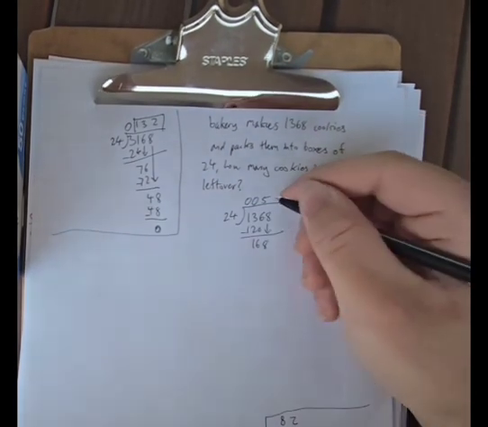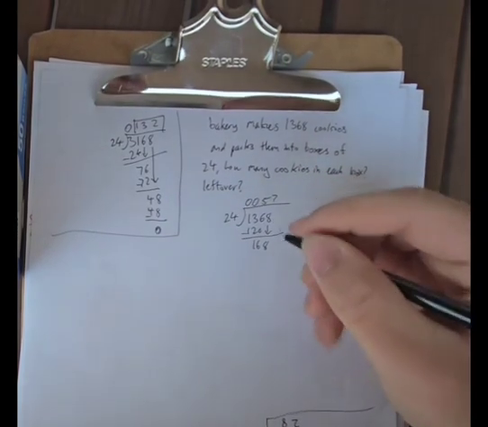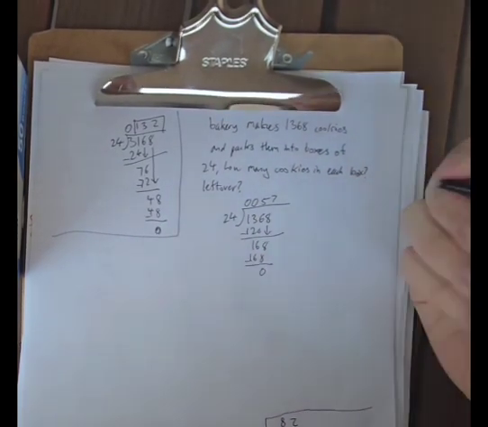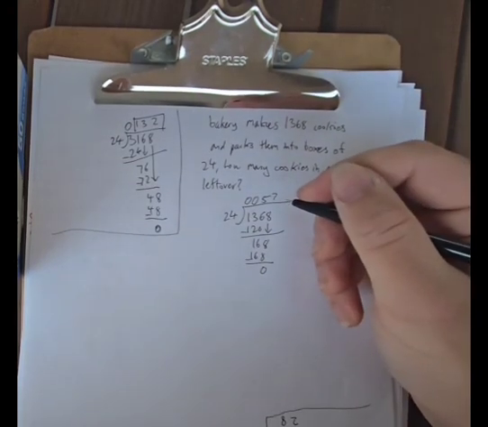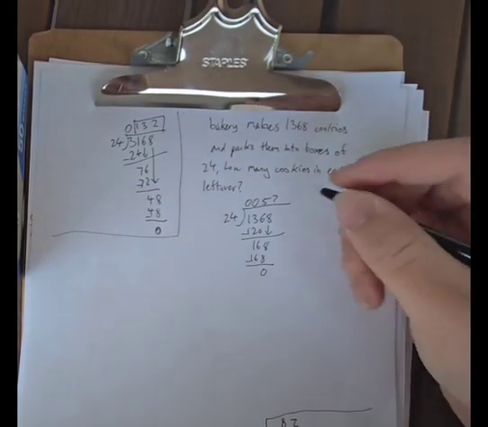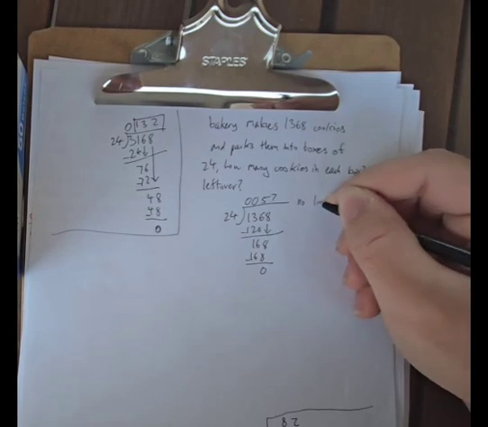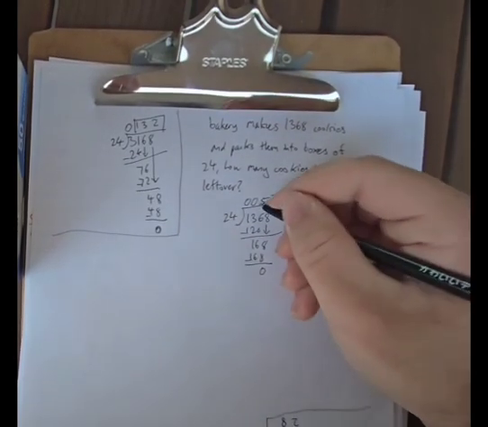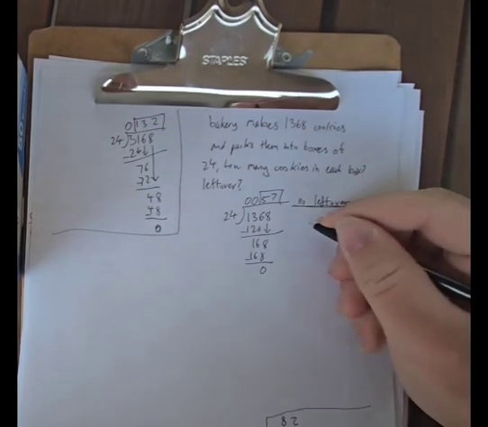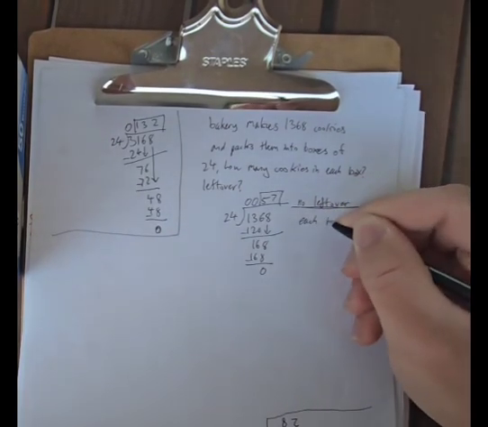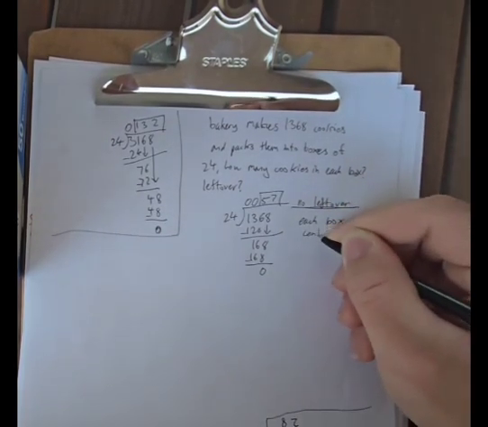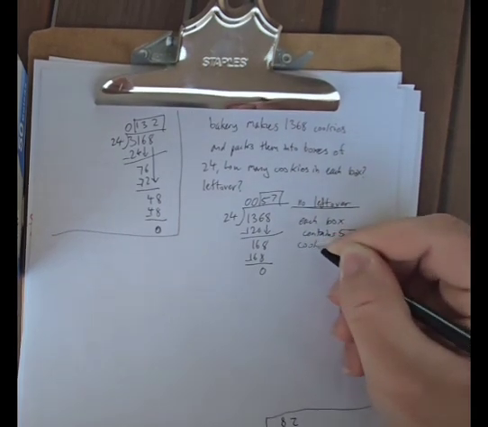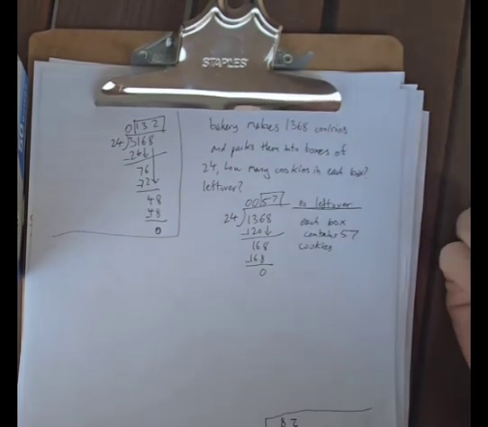Which 24 can go into exactly 7 times. 7 times 24 is 168. So we get a 0. And yeah, that's it. There's no remainder, so no leftover. And each box has 57 cookies, so each box contains 57 cookies.